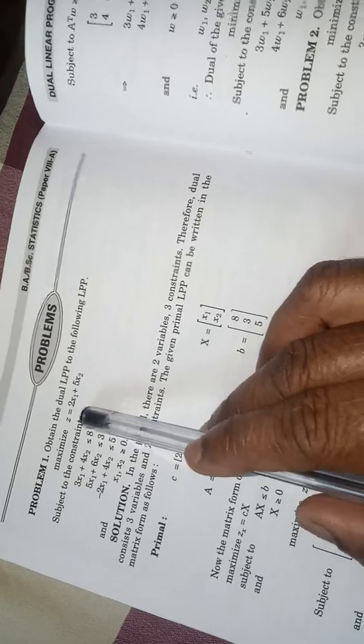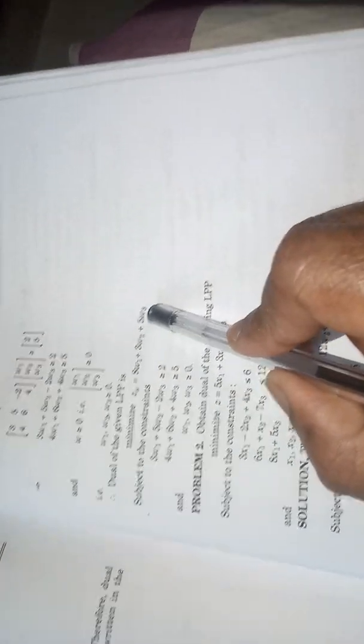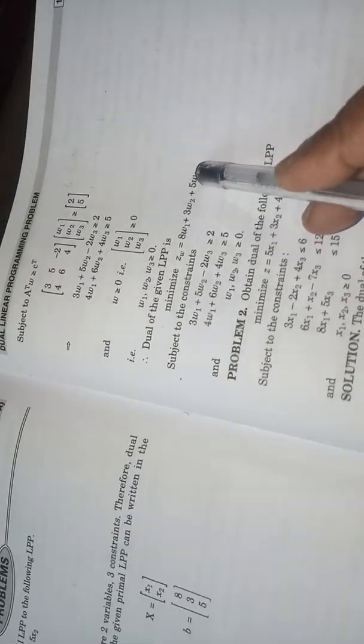And then come to the constraints. What are the constraints here? See the second step, the cost vector of the objective function. How are you getting the objective function in the dual LPP? Wherever the bi's are, the right hand sides of the constraints, they are considered as the cost coefficients of the objective function in the dual LPP. I will give a brief explanation with an example.